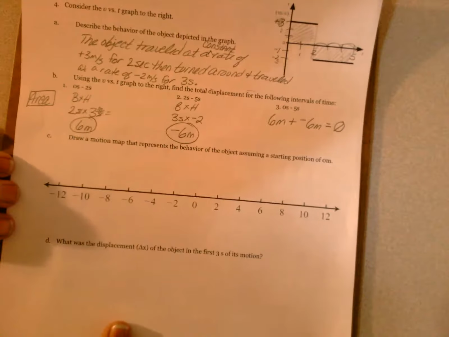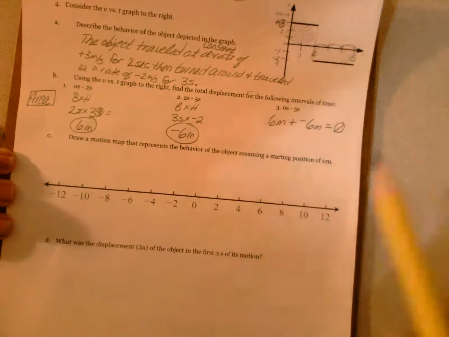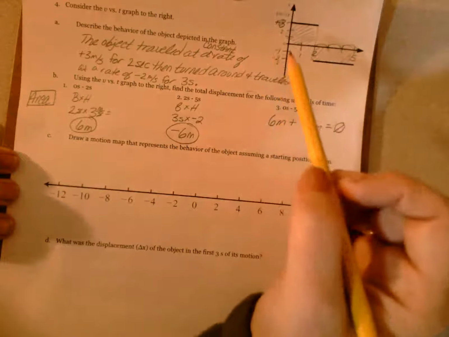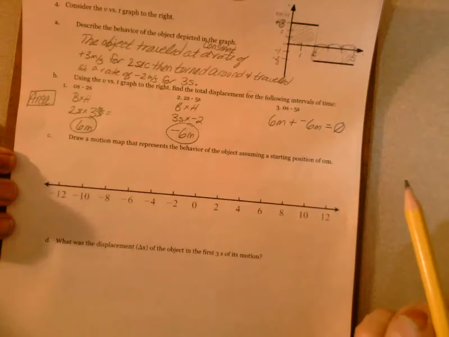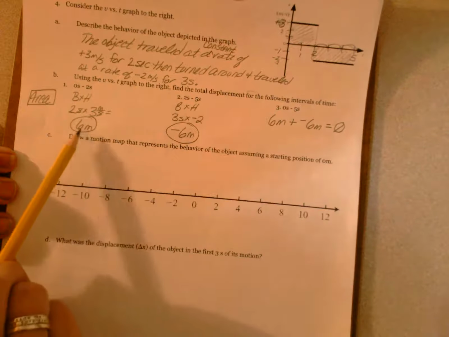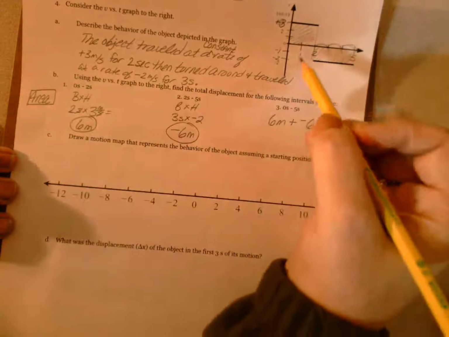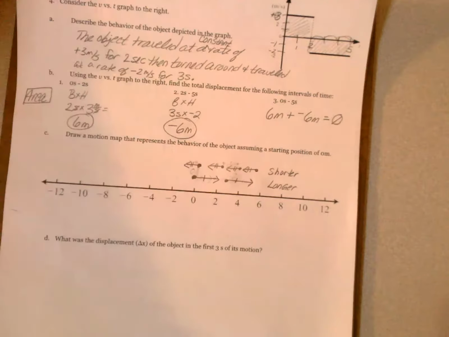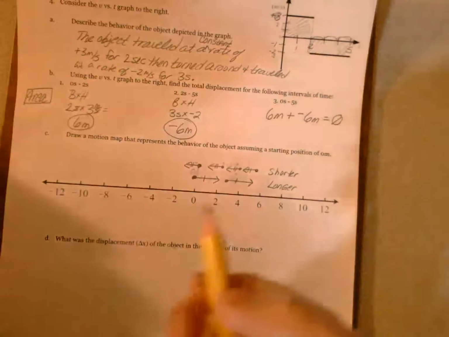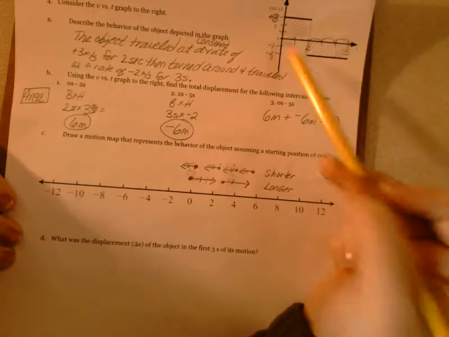Okay, a motion map of this object. So we know the following things. We don't know where we started. The velocity time graph doesn't tell us that, but we do know we go 6 positive and 6 negative. So in 2 seconds, this is what we do. All right, so back to some motion maps. We have our object. I'm going to start it at 0.